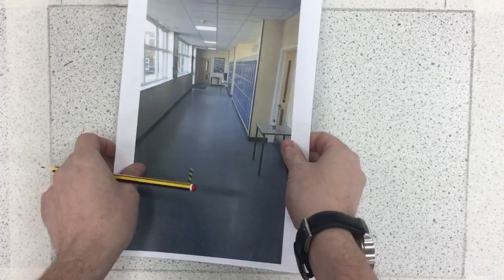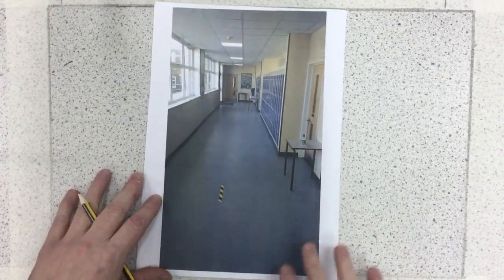So today we're going to look at perspective drawings. Now, this is something that I really actually enjoy drawing. It's almost like a puzzle. I say often these are like puzzles, but I have an example here. So this is just a corridor in the school.